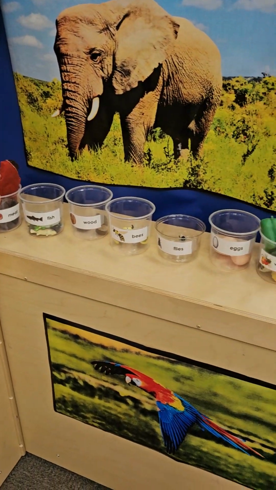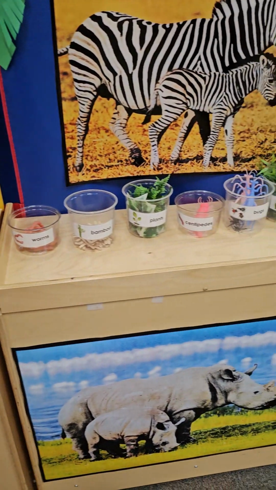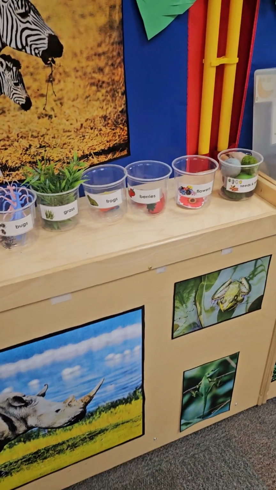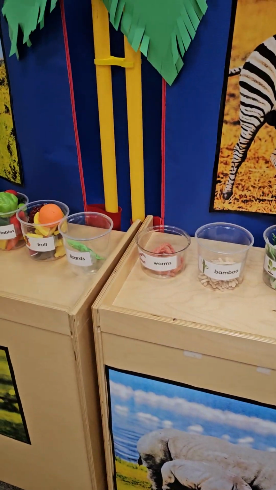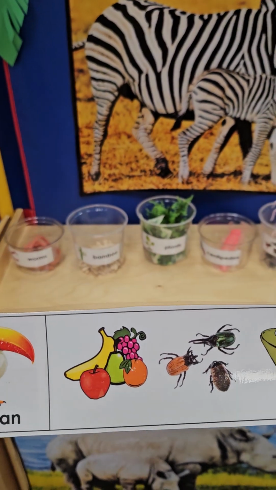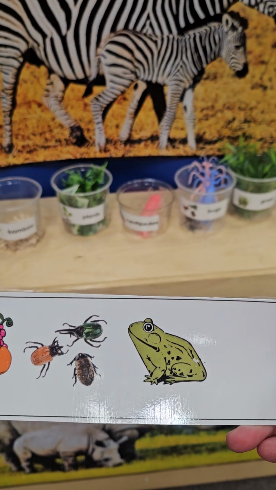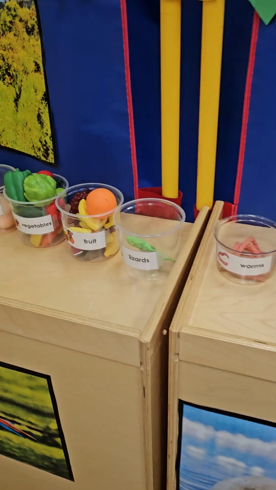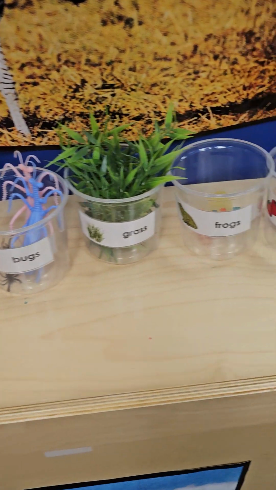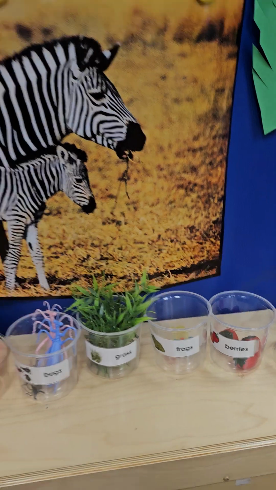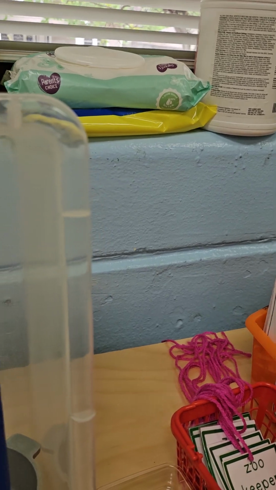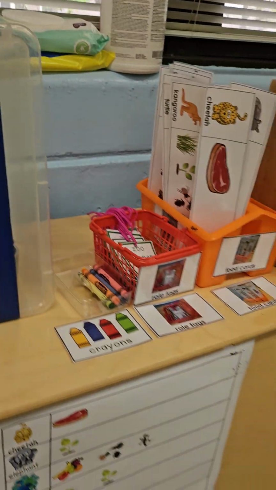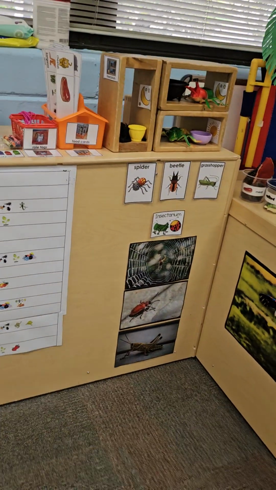And then here is all the food. So you have a lot to choose from, and there's not much in each one, just to keep it easy to clean. So the toucan eats fruit, bugs, and frogs. So there's fruit, there's bugs, and there's frogs. So hopefully they'll have fun with that. You can also talk about the omnivore, carnivore, herbivore, if they have flat teeth or sharp teeth or both. And I think that's it for that one.